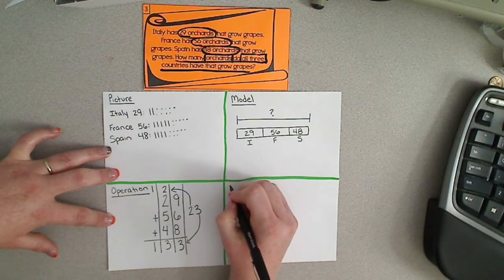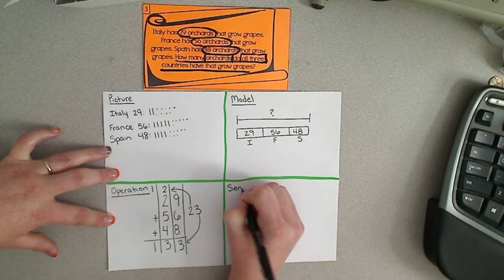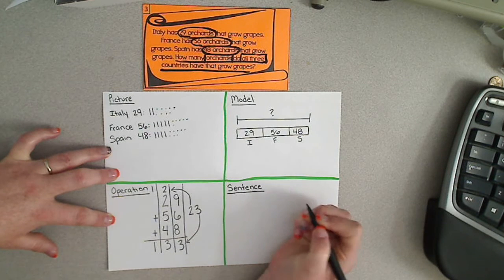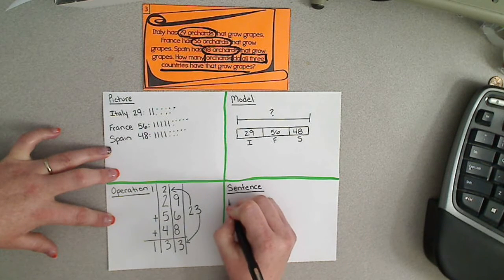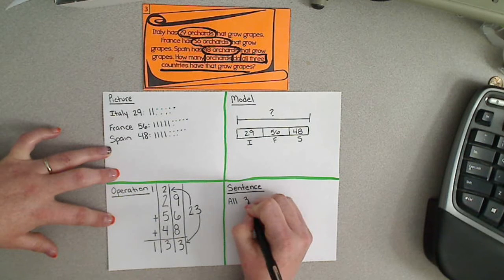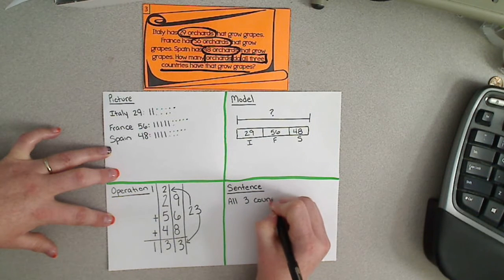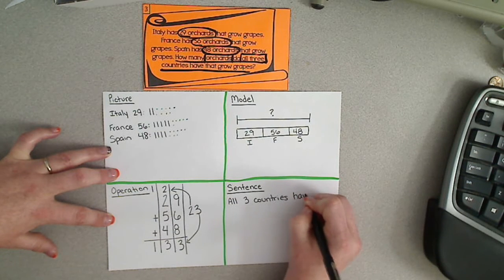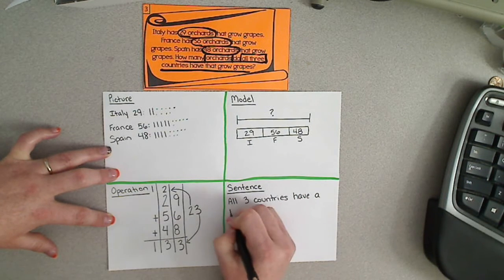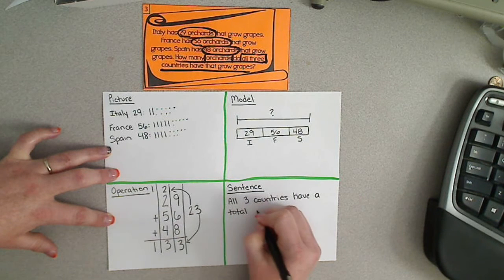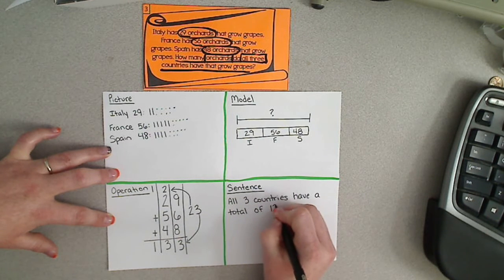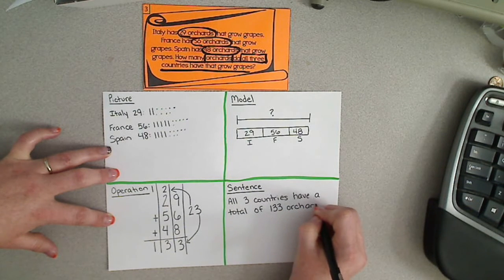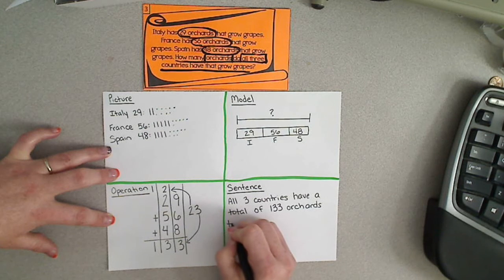And our final step is to create a sentence that answers the question. And in this case, it would say all 3 countries have a total of 133 orchards that grow grapes.